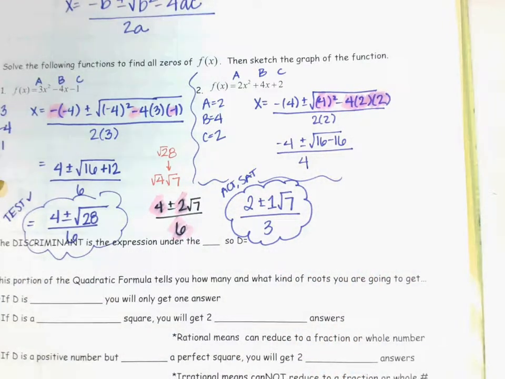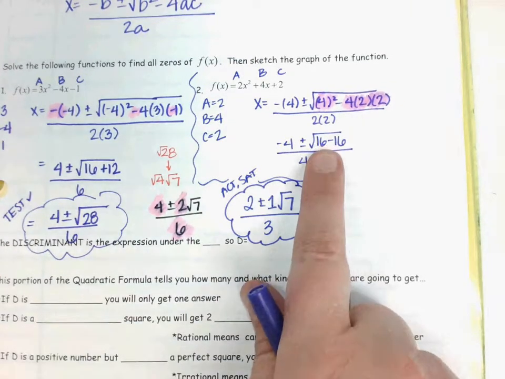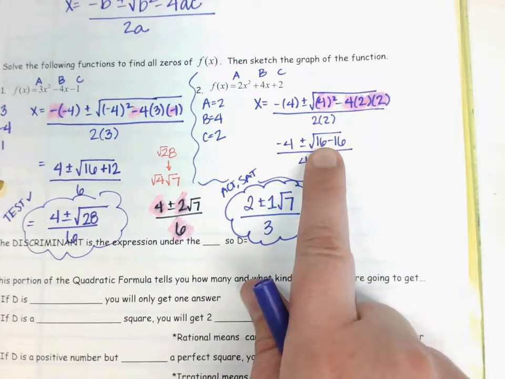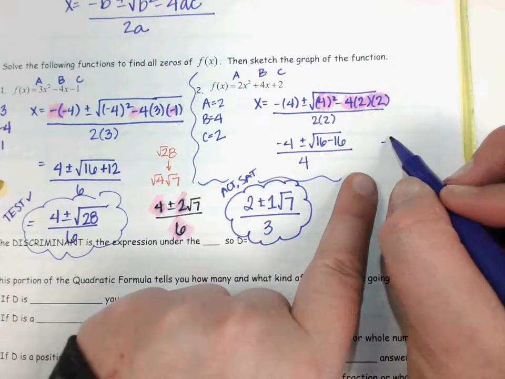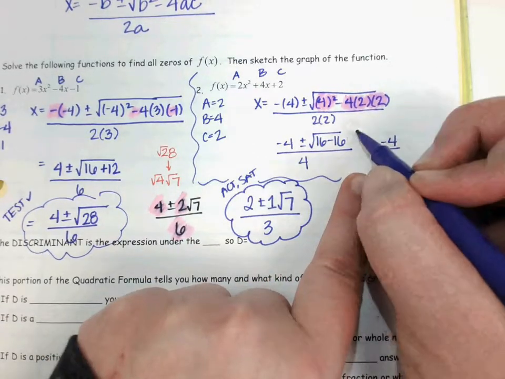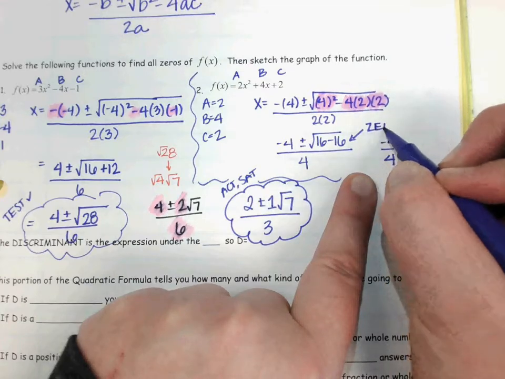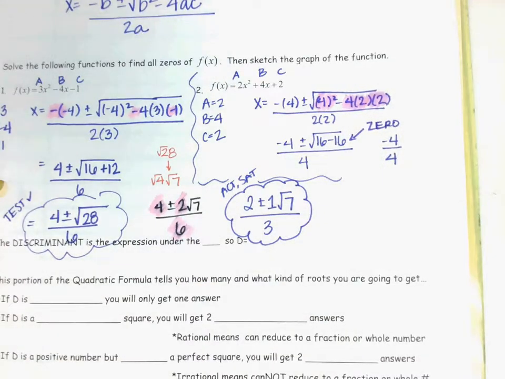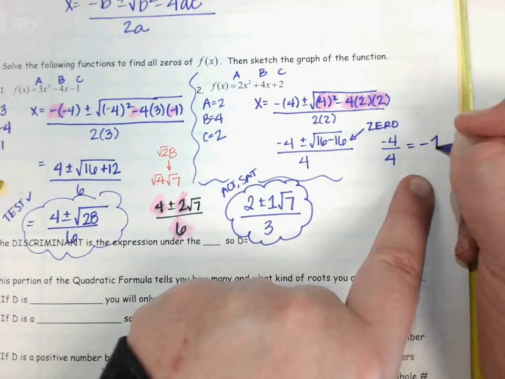Okay, but I want you to think about if it's 16 minus 16, what's that going to come out to be? 0. And if that's 0, then it doesn't matter if I add or subtract 0. I'm going to end up with just negative 4 over 4 because that comes out to be 0. And negative 4 divided by 4 is negative 1.